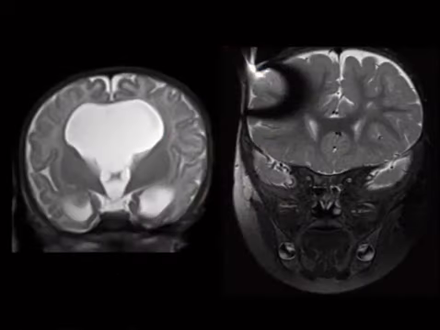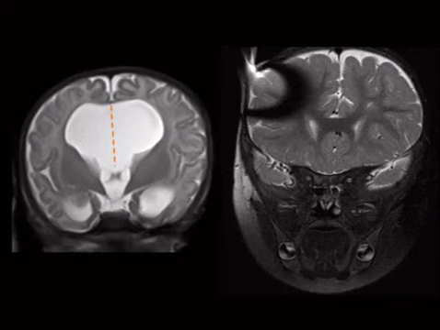Next case. This is another midline defect. Notice that anything's missing here. So the septum pellucidum is absent.